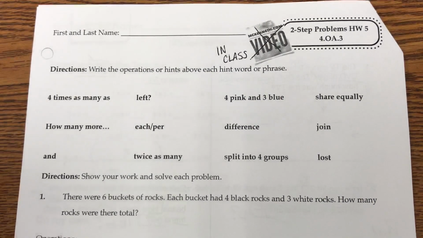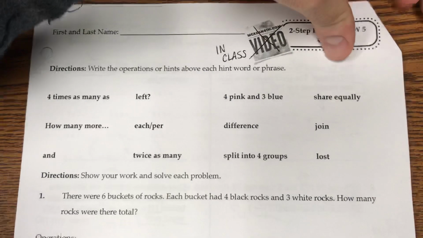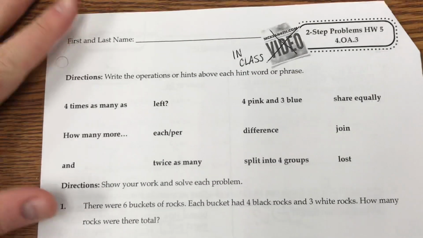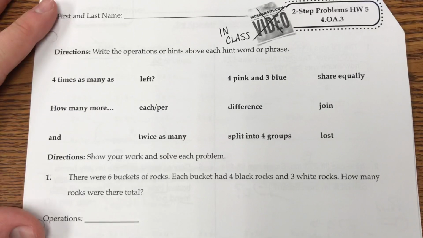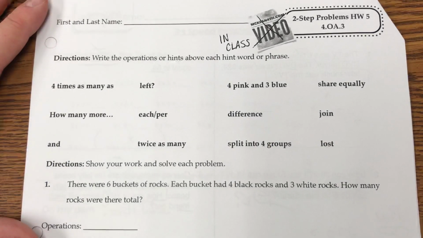So here's your two-step problems, homework 5. This is going to be the in-class part. If you're really, really comfortable with this, you can actually just pause the video and go ahead and tackle problems 1 and 2 on your own. And then if you want to just skip forward and check your work afterwards, you can do that. If you're a little less comfortable and you want to do this with me, that's completely fine as well.